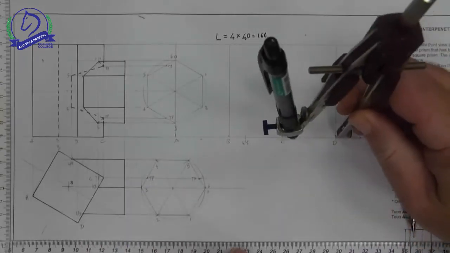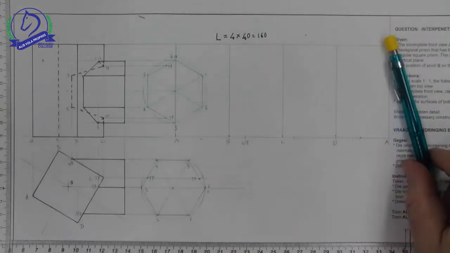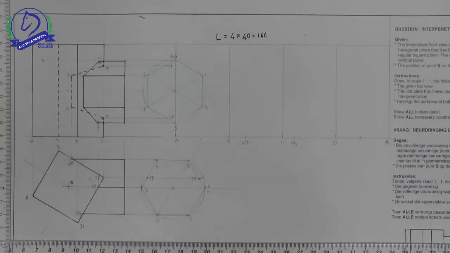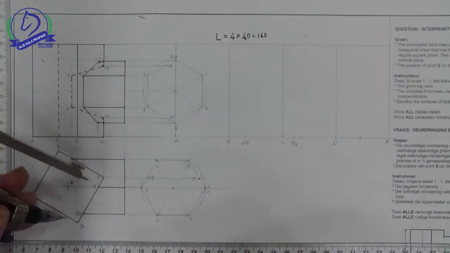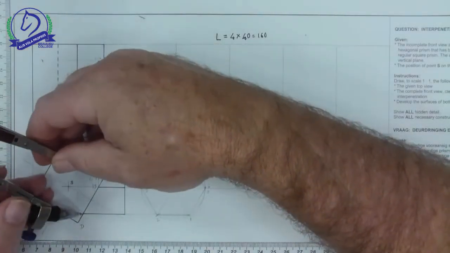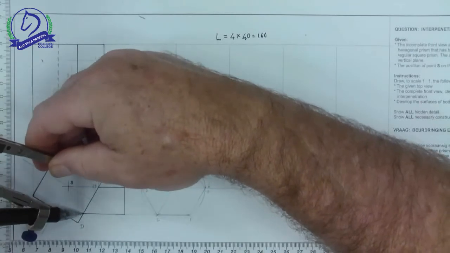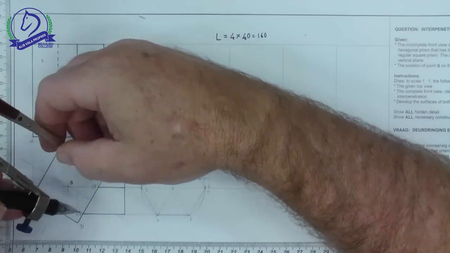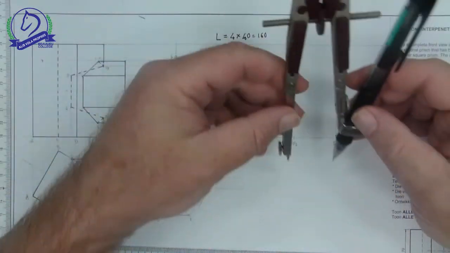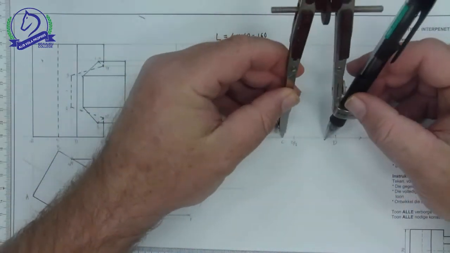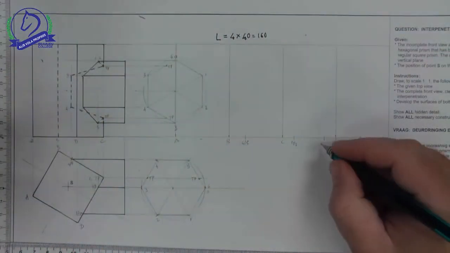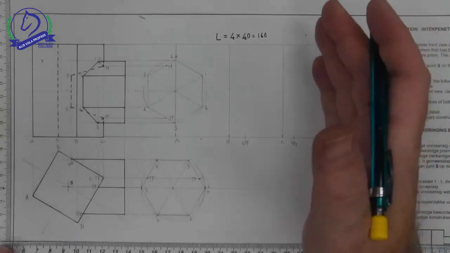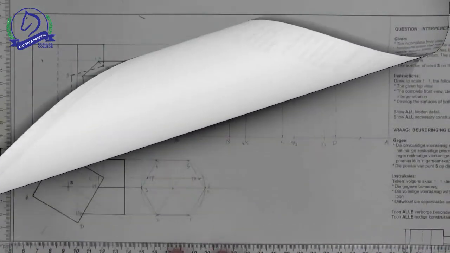Put my compass at D, mark towards C. That gave me 0 and 3. Now back at C, and I do this just because I like the bigger measurements. From C going towards D will give me 1 and 2. Put my compass then at C, mark it towards D, that gives me points 1 and 2. I'm now going to draw in vertical lines.